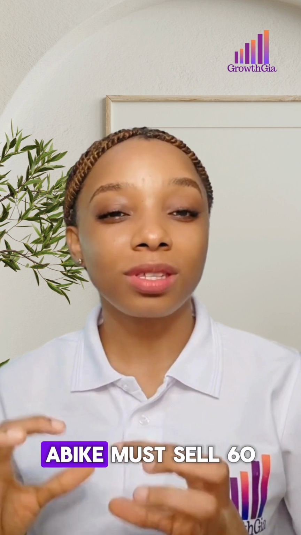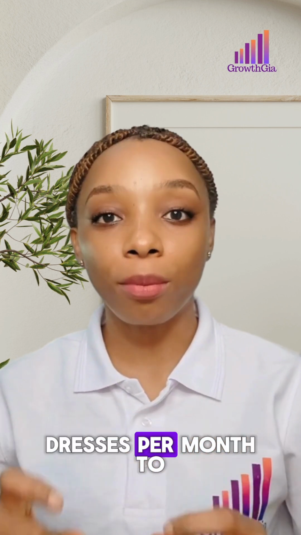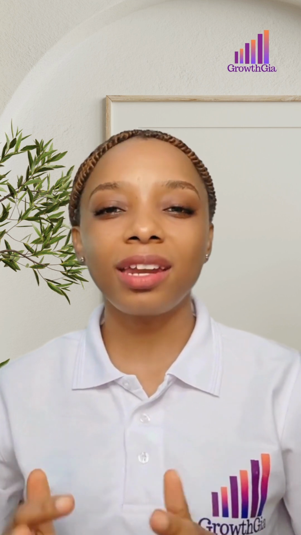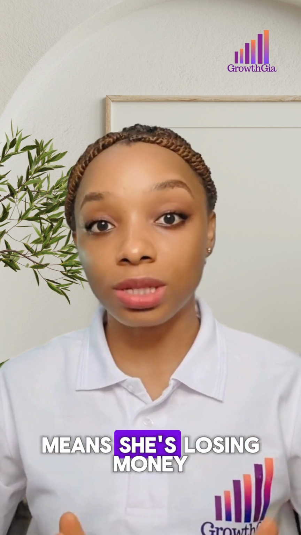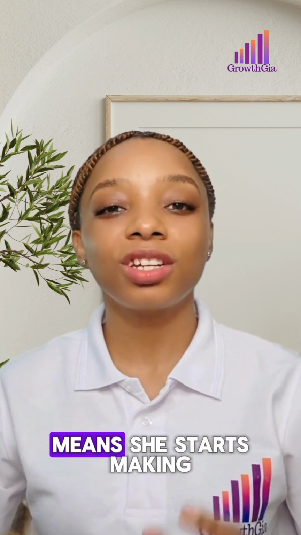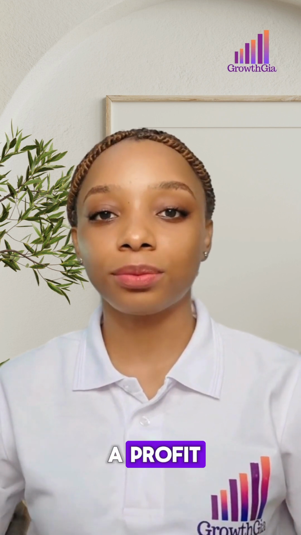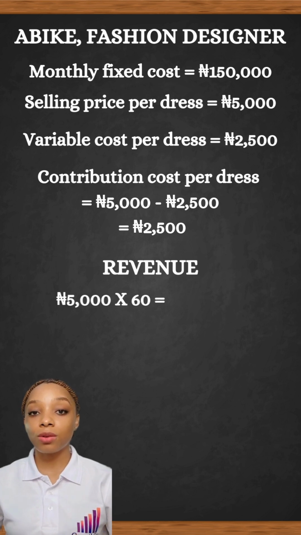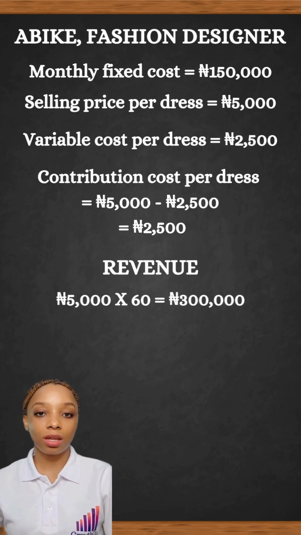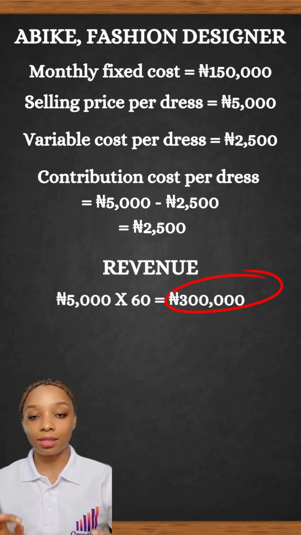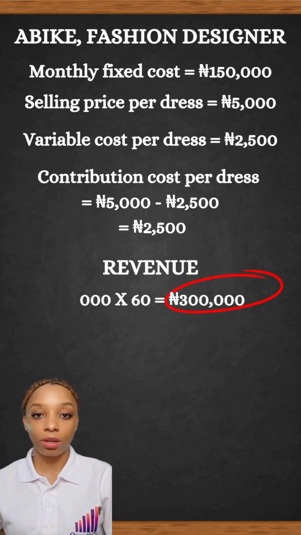This means Abike must sell 60 dresses per month to cover costs. Anything fewer than 60 means she's losing money, and more than 60 means she starts making a profit. In revenue terms, 5,000 times 60 equals 300,000 naira. So 300,000 naira in sales is the break-even point for Abike.